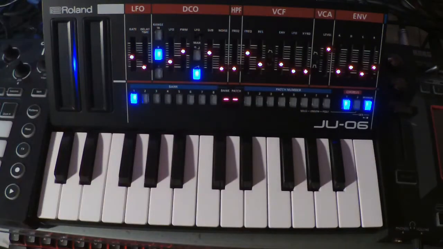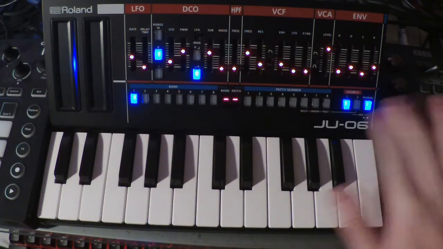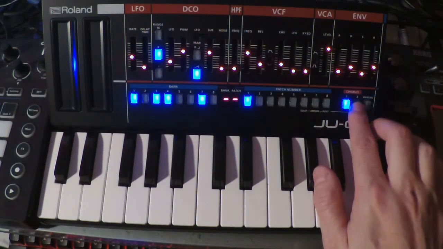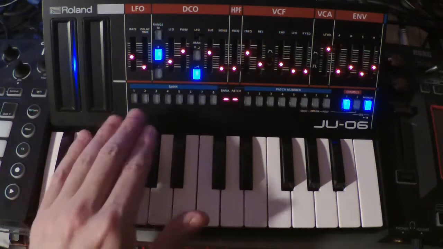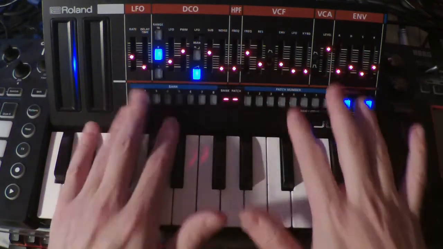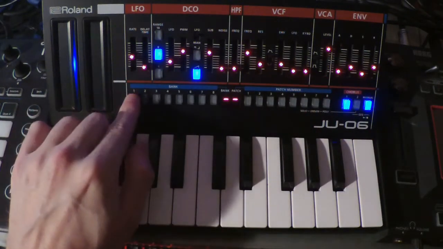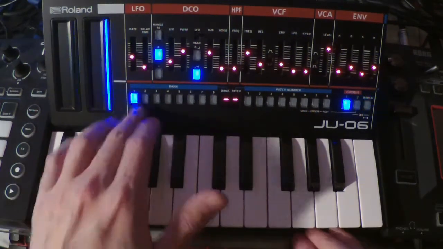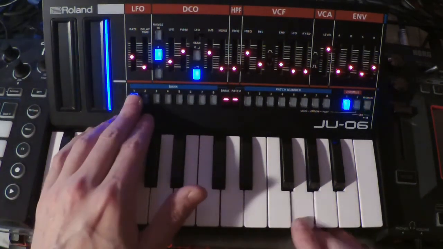Okay, so now let's look at the sequencer really quick. So right here we just hold this down, press manual, okay? And what this does is it opens our sequencer mode. So all you have to do is press a step and then press the note that you want to play. If you want to remove it, you just press the button again.